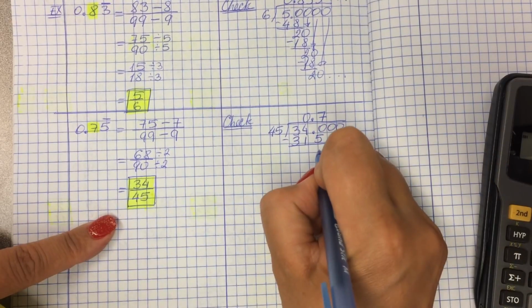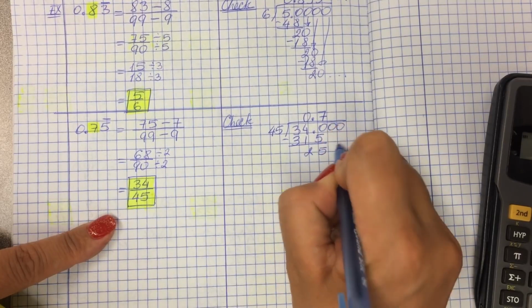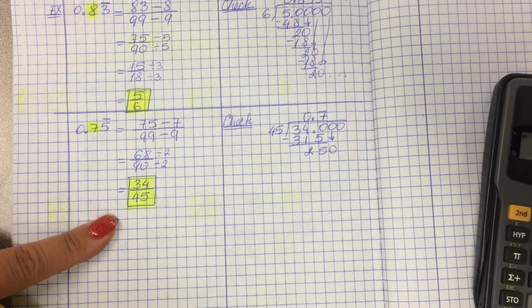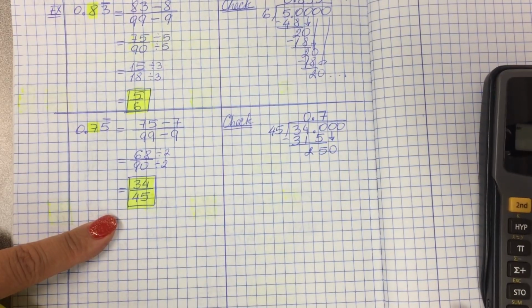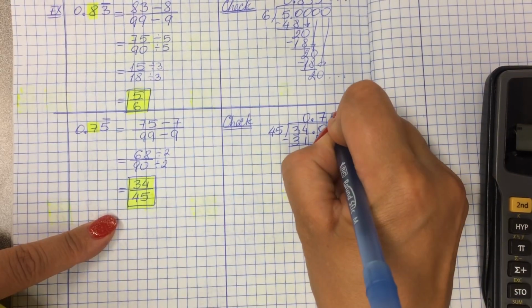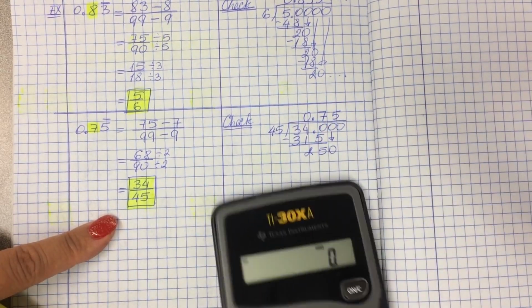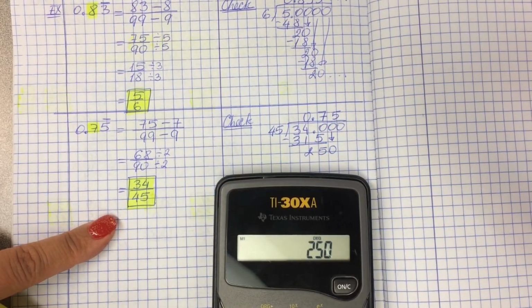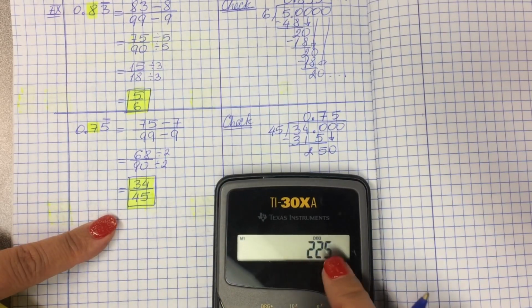Subtract. Bring down a 0. That'll be 250. 250 divided by 45 would be 5 times. So 5 times 45 is 225.